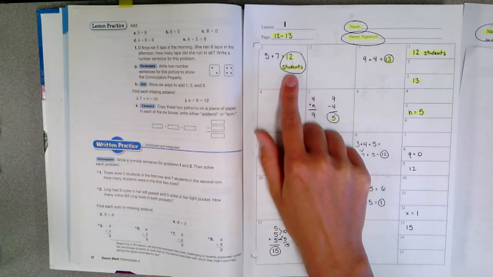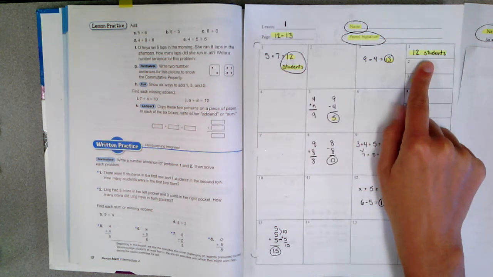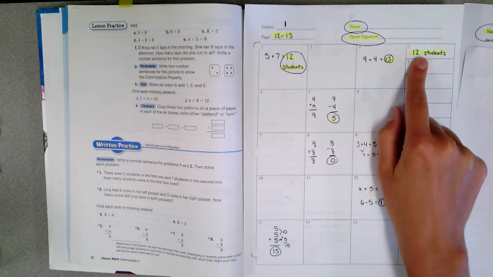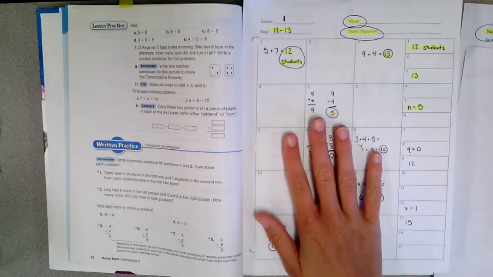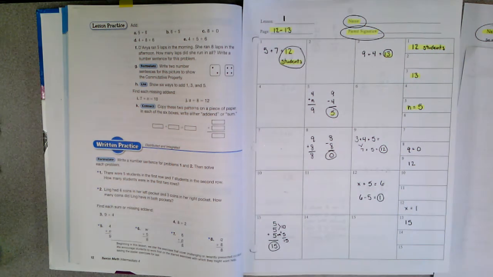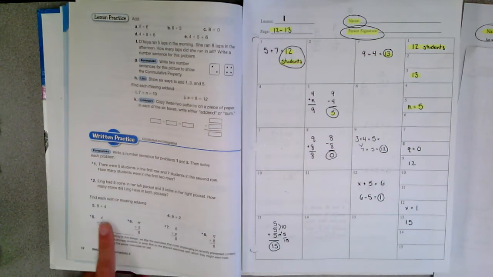Once I get 12 students, I'm going to go ahead and write that over here in the box. You just want your answer in these boxes at the side. You want all of your work done in these boxes. Now, the more work you can show, the better, because that helps me see maybe where you're struggling or where you really understand it.